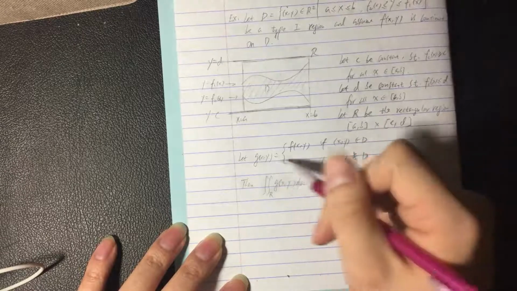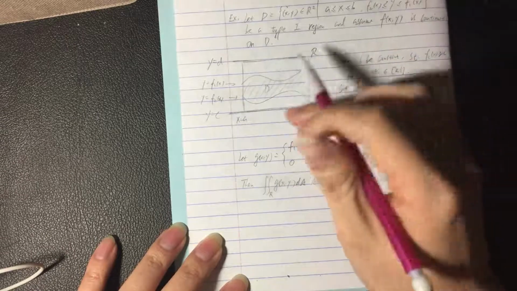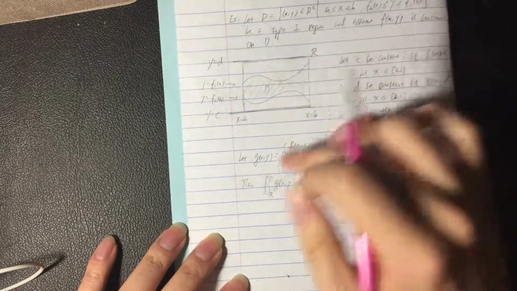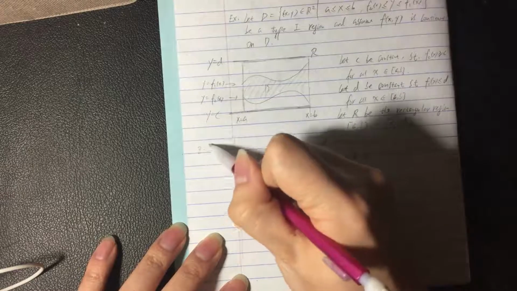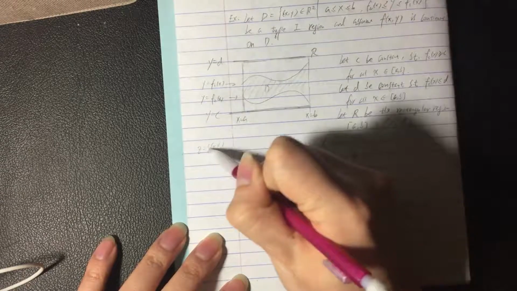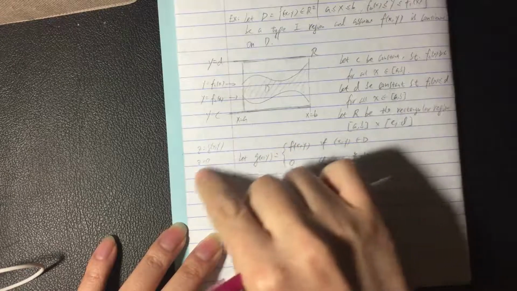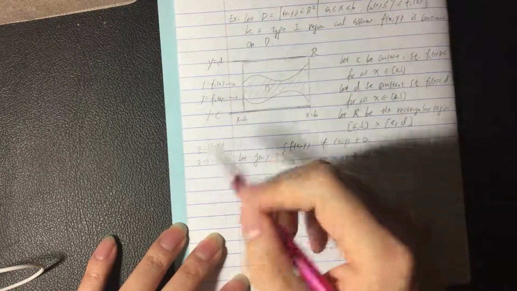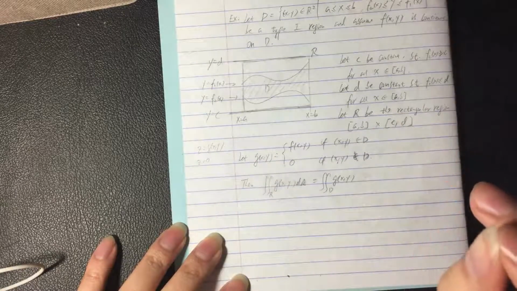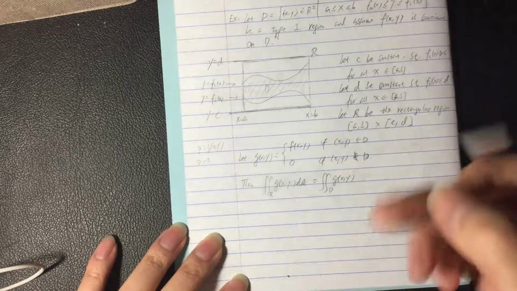If g of x,y is 0 outside region D, then the surface z equals g of x,y is z equals 0, which is actually the xy plane. The volume between the xy plane and the xy plane is 0.